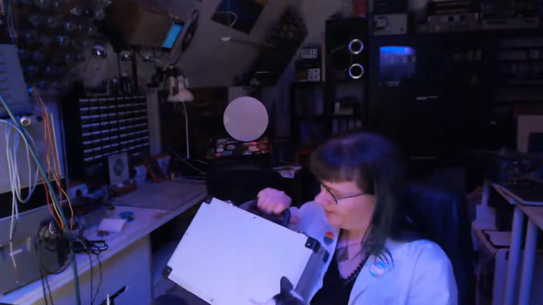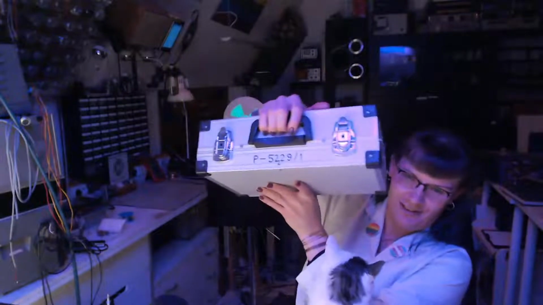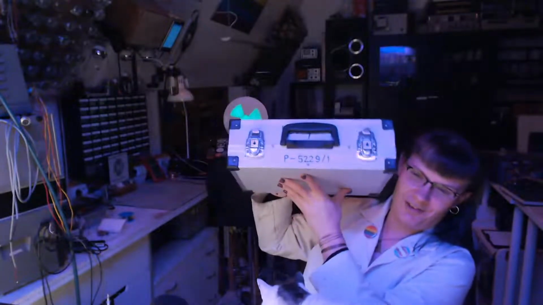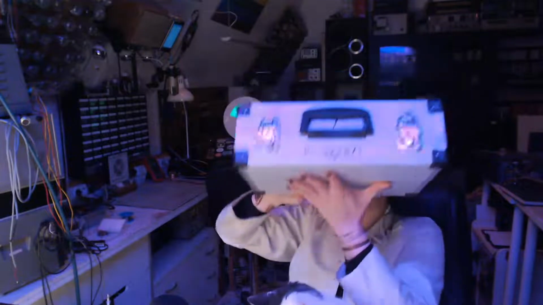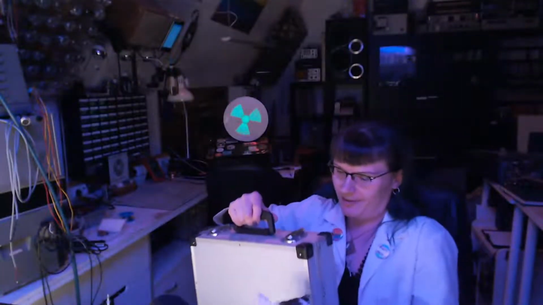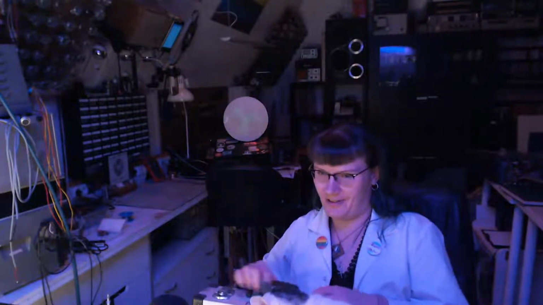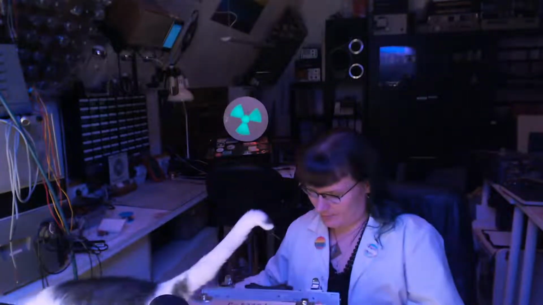Oh, and I guess this little thing that I want to show you on this stream, the vacuum tube tester that I made something like 2 or 3 years ago.